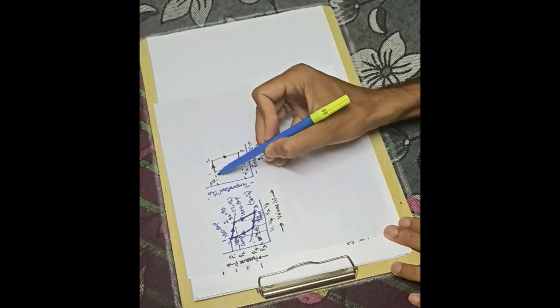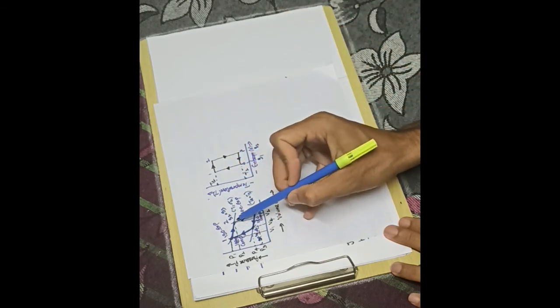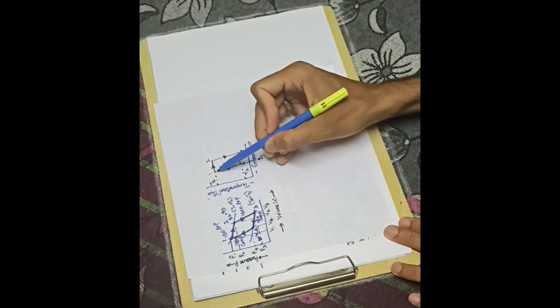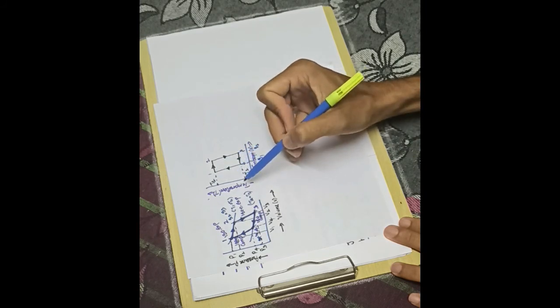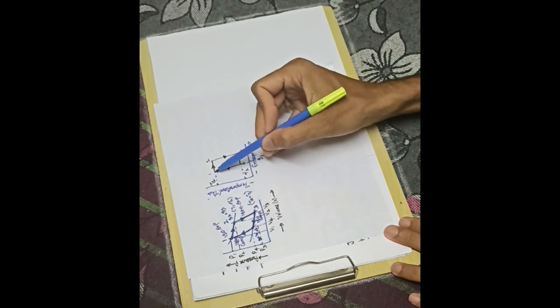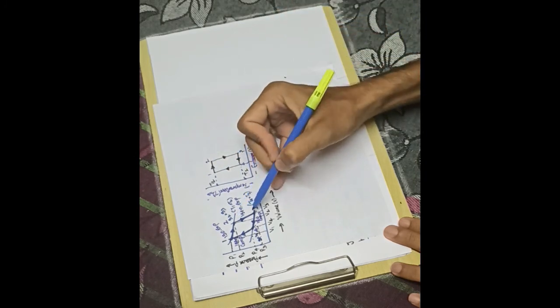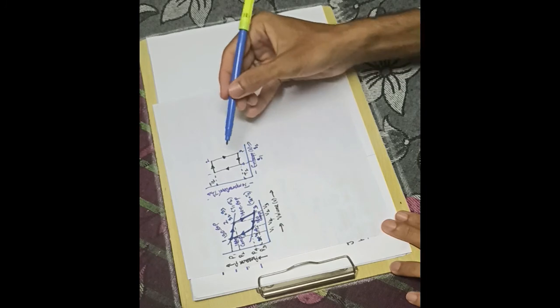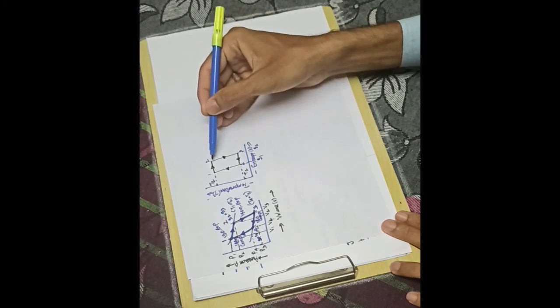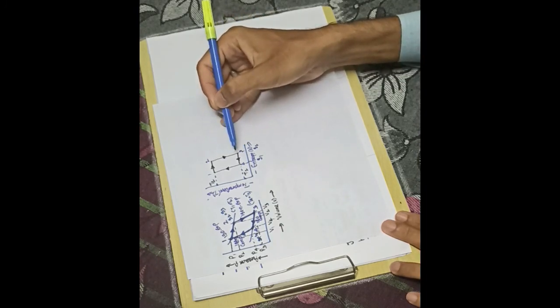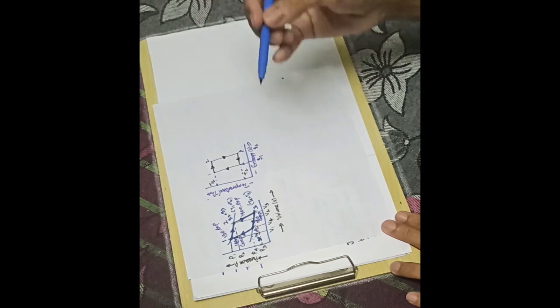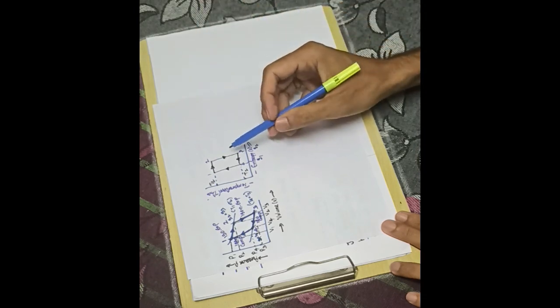In the first process, 1 to 2, in this TS diagram the temperature is constant but entropy increases. In the second process, isentropic expansion, the temperature is reduced and entropy is constant.